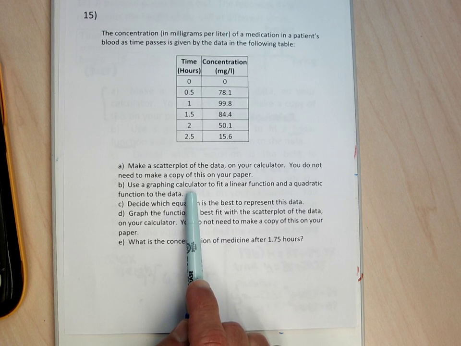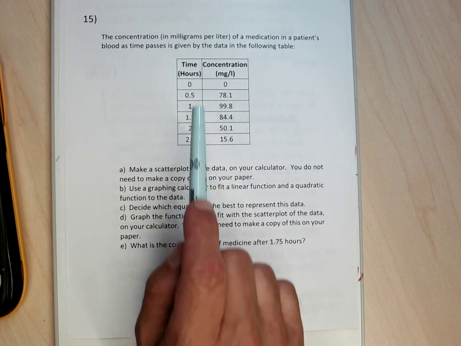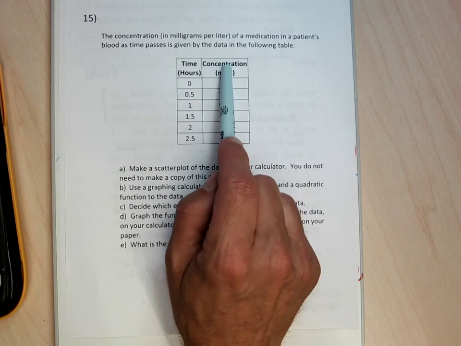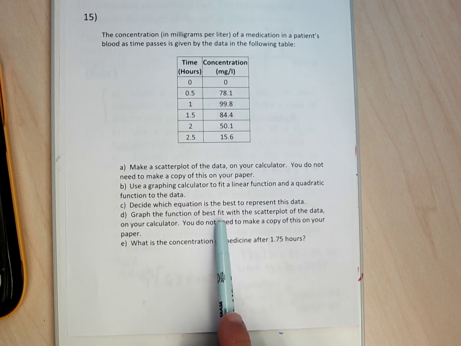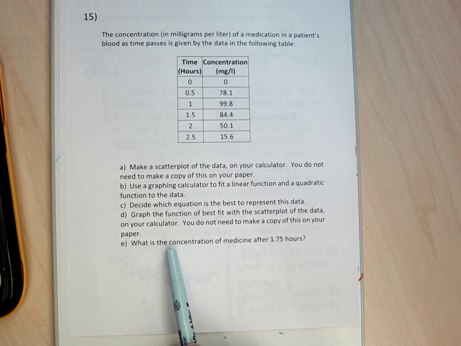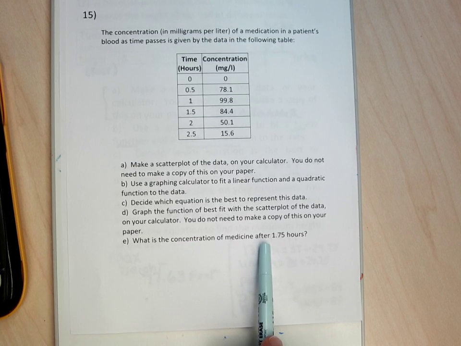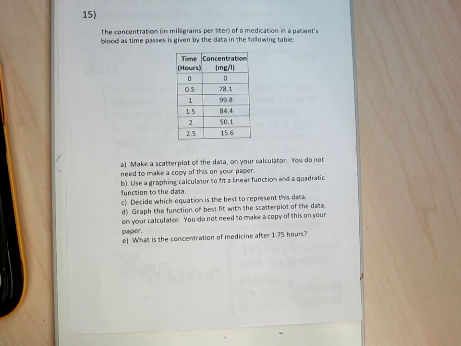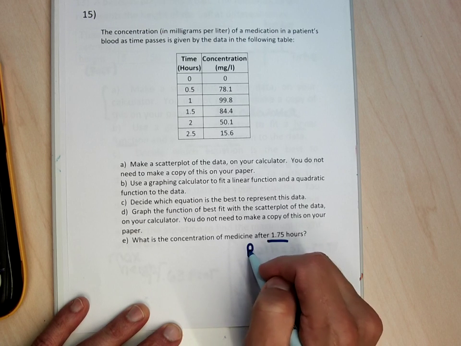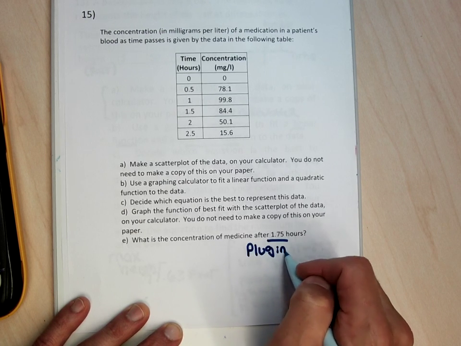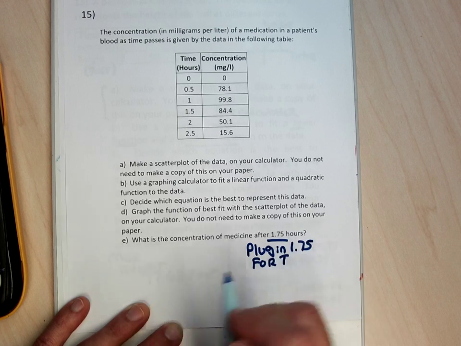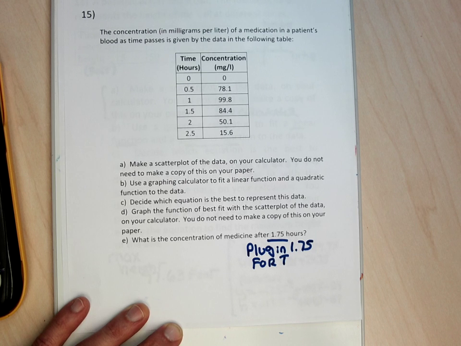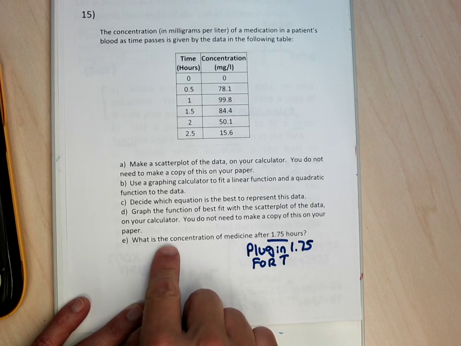And then you're going to write down what the equations are. You could use X's and Y's, or you can make up letters that are more appropriate, maybe T instead of the X, maybe C in place of the Y for concentration. You're going to decide which one is better. You're going to graph it when you're ready to have the graph done. And then you're going to answer the question, what is the concentration after 1.75 hours? To do this, you're just going to plug in 1.75 for T, that means for whatever letter you use for the time, and that will give you the answer. I won't have to find a vertex because this question doesn't ask anything about a maximum.